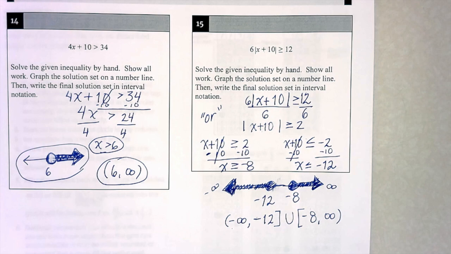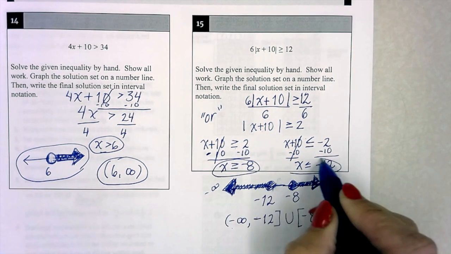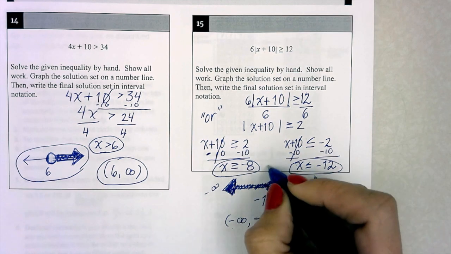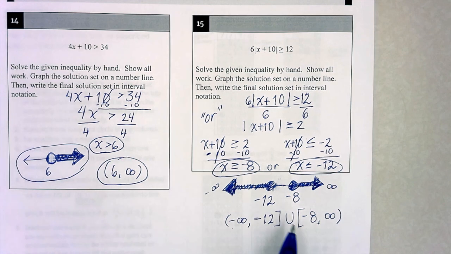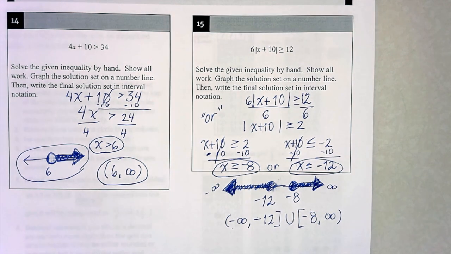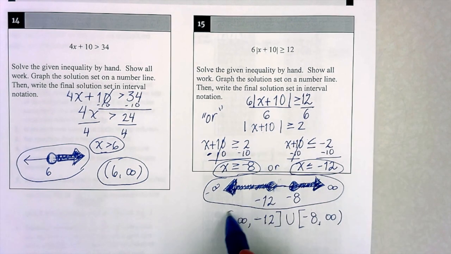So what do I have here? I have my compound inequality solutions, which I can put the word "or" in between. I have my number line, and I have my interval notation, okay? So I'm just going to circle each of these, right? And this one right over there.